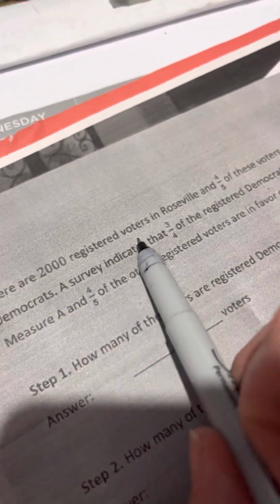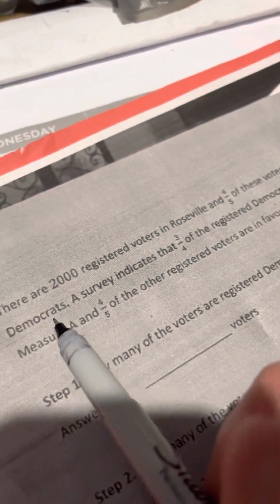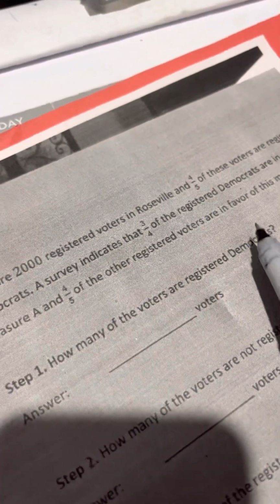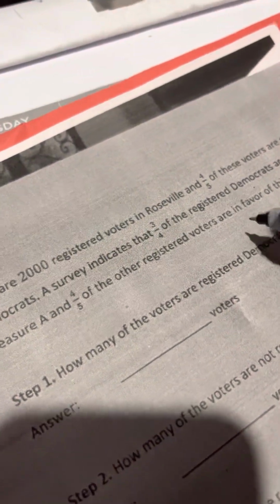There are 2,000 registered voters in Roseville, and 4/5 of these voters are registered Democrats. So the first question asks, how many of the voters are registered Democrats? So 4/5 of 2,000. Remember, of means multiply.